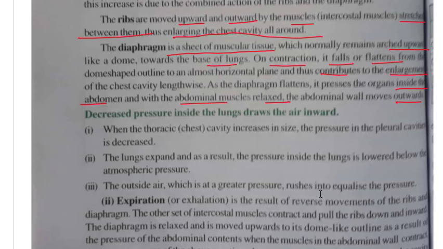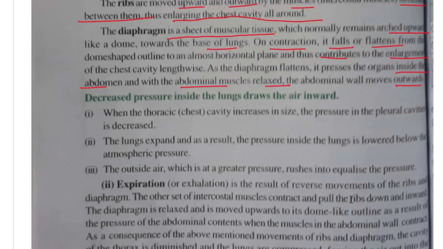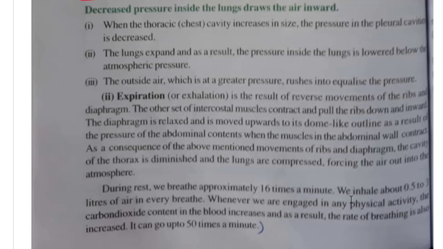This is the inspiration process. Now expiration, that is exhalation. Exhalation is the result of reverse movement of the ribs and the diaphragm. The other set of intercostal muscles contract and pull the ribs down and inward. The diaphragm is relaxed and is moved upward to its dome-like outline. As a result, the pressure of the abdominal contents increases when the muscles in the abdomen wall contract. As a consequence of the above mentioned movement of the ribs and diaphragm, the cavity of the thorax is diminished and the lungs are compressed, forcing the air out into the atmosphere.